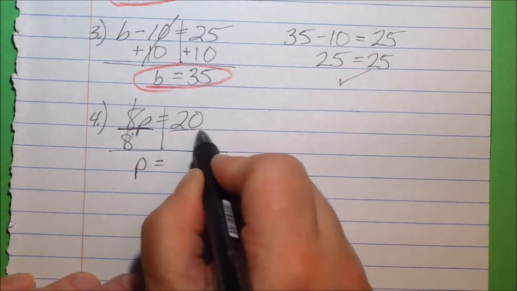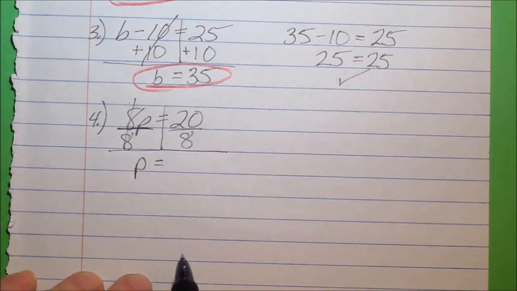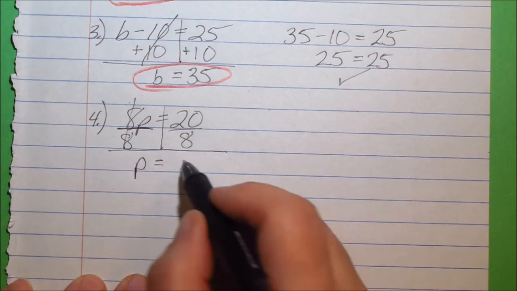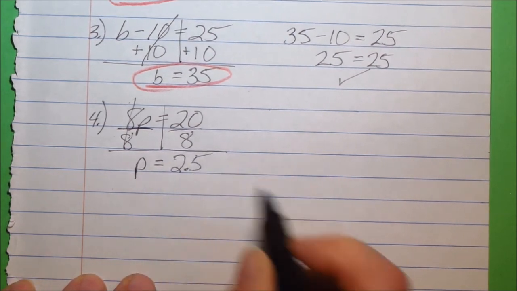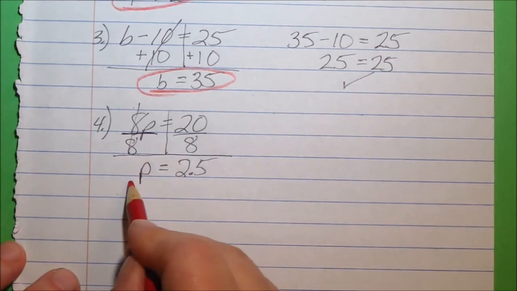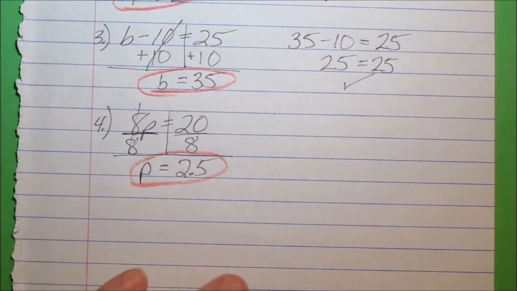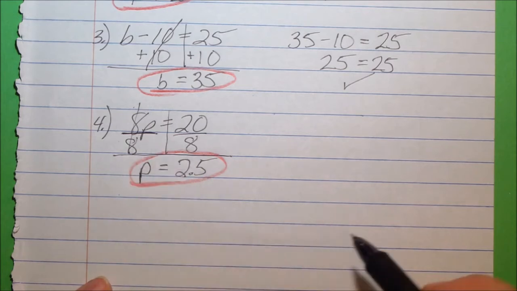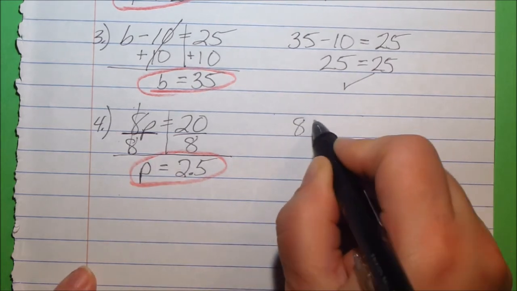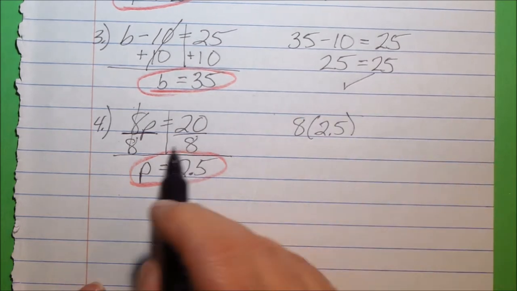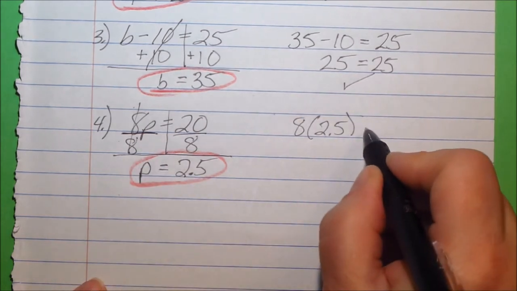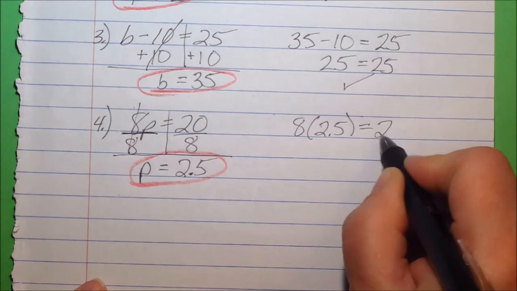But what I do to one side, I have to do to the other. And how many times does 8 go into 20? It goes in 2 and 5/10 times. All right? 2.5. But I need to check. So I've got 8 multiplied by 2 and 5/10, because that's what we're plugging in for the variable, equals 20.